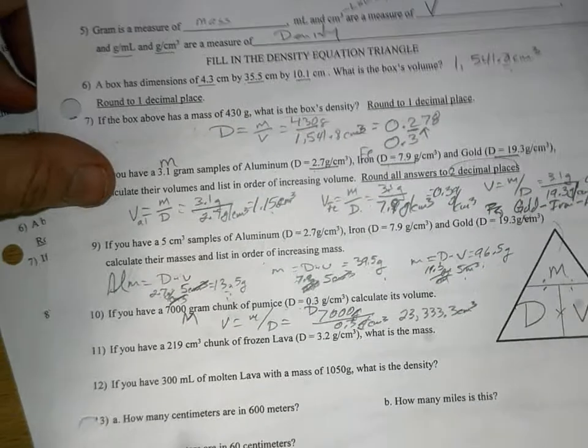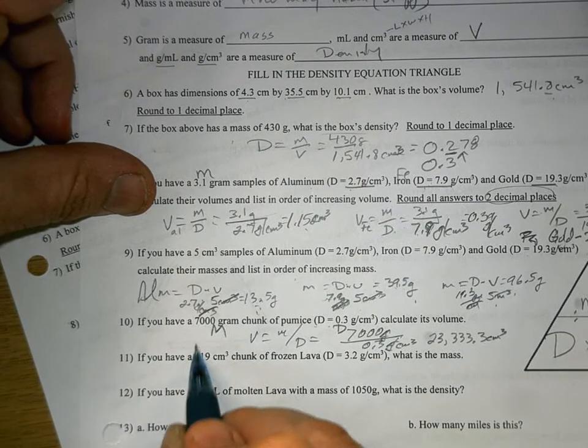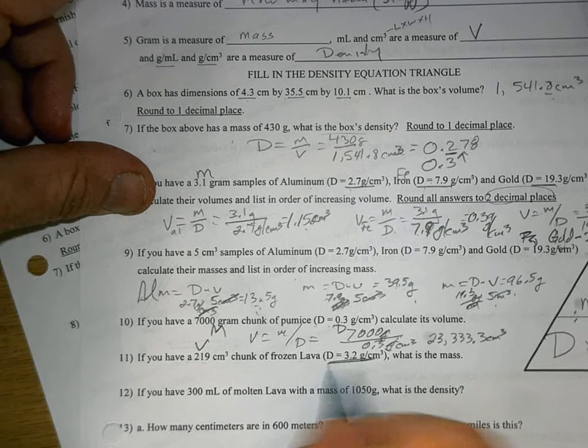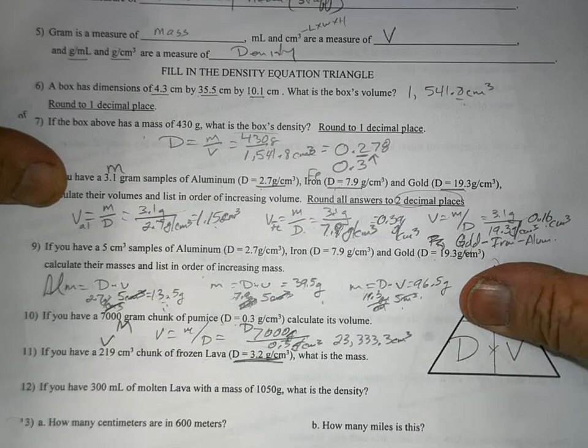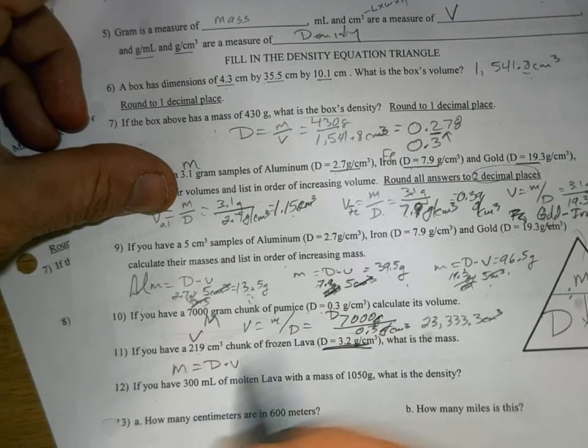So let's see, number 11 here. If you have a volume of a chunk of frozen lava, that means a rock. We got the density for lava. Most rocks are around a density of 3. What's the mass? Well, at the equation triangle, mass equals D times V.